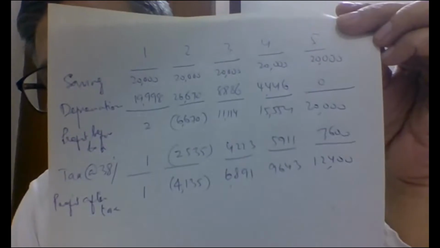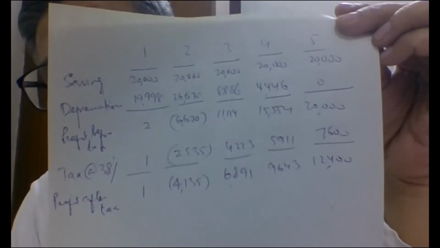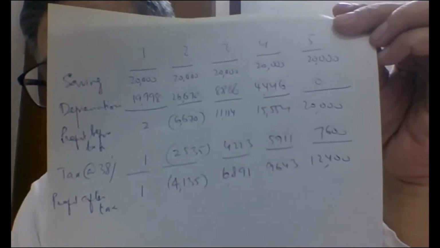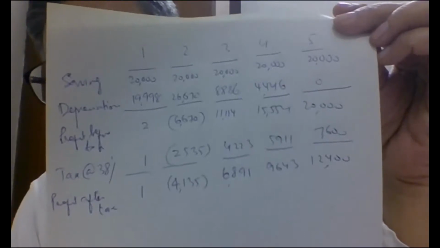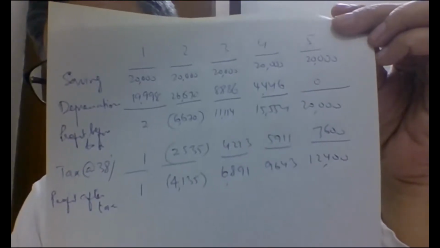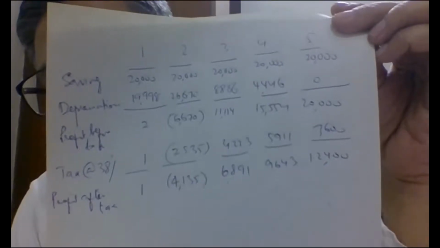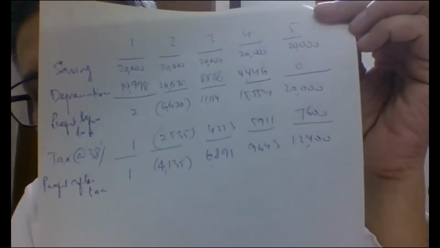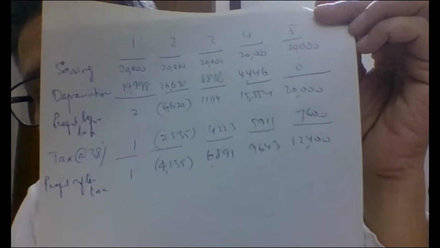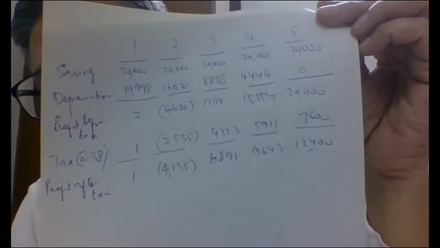So savings are being subtracted out of the depreciation. We will be getting profit before tax, and then tax is being charged at the rate of 38% on the income that we have. Then after subtracting the income taxes out of the profit before tax, we will be getting the value of profit after tax.